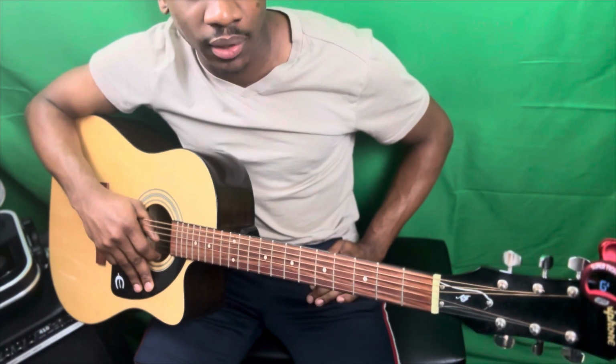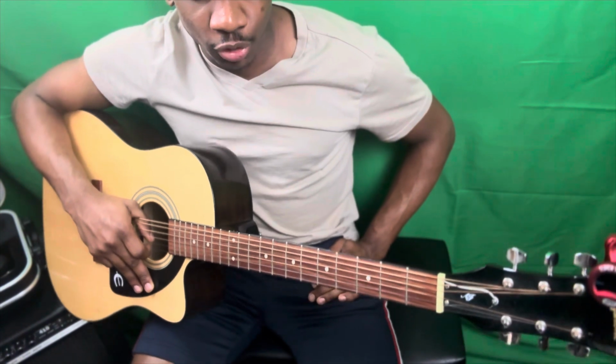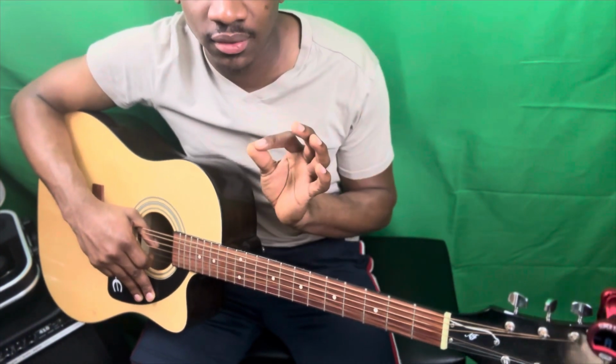Okay, before I continue, I think some people may be confused. When do I tighten? When do I loosen? Or do I just keep turning this peg backwards or forward? So let me explain the concept to you. We have 12 keys in music.